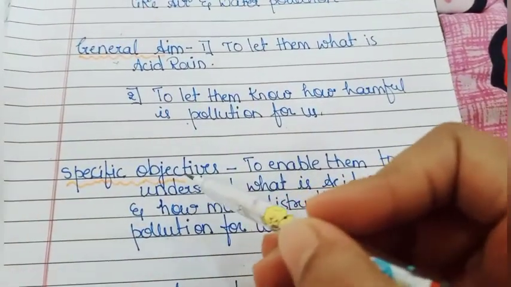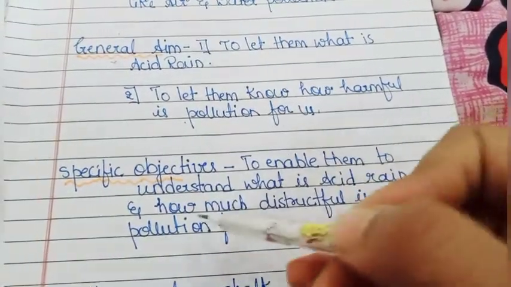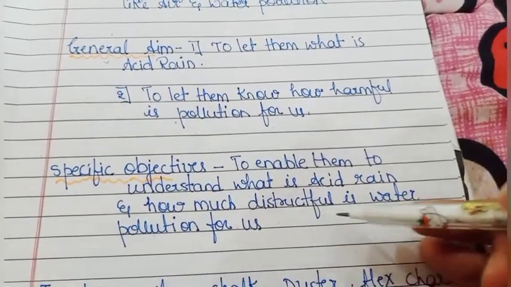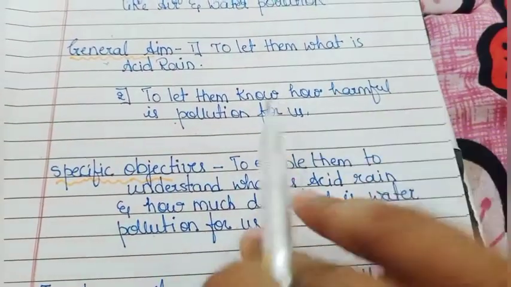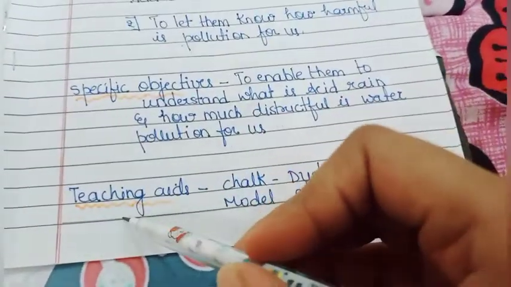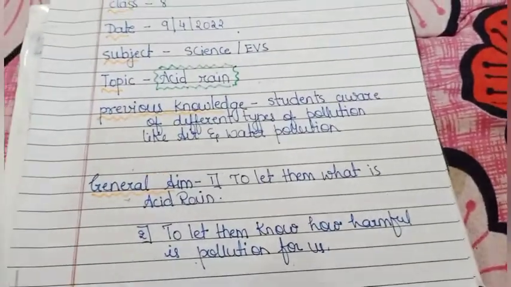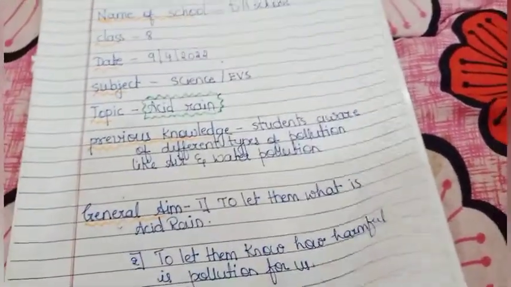Okay, second is specific objectives: to enable them to understand what is acid rain and how destructive water pollution is for us. Teaching aids, here you can see chalk, duster, flex chart. So whatever teaching aid we are going to use while we are teaching students, we have to mention all those things.